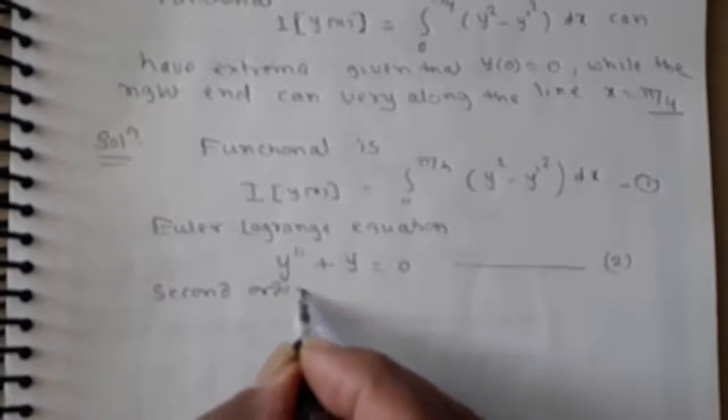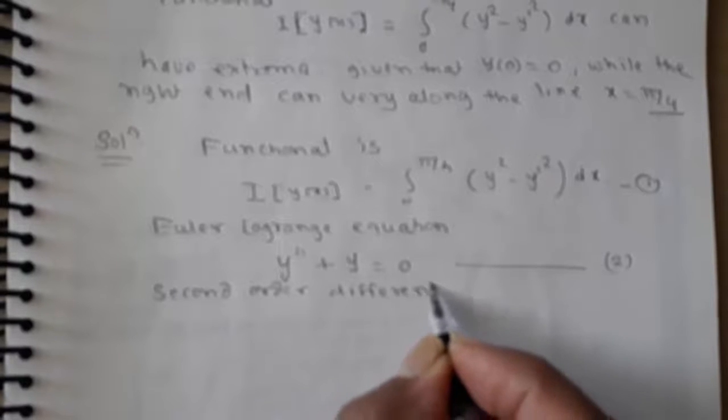We know that this is a second order differential equation, whose characteristic equation is m square plus 1 equal to 0 having roots m equal to plus minus i, and hence its solution can be given by y equal to a cos x plus b sin x. This is the solution of the differential equation.